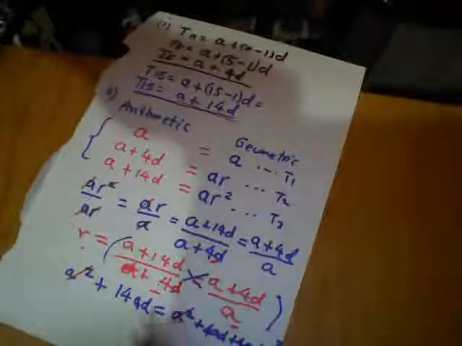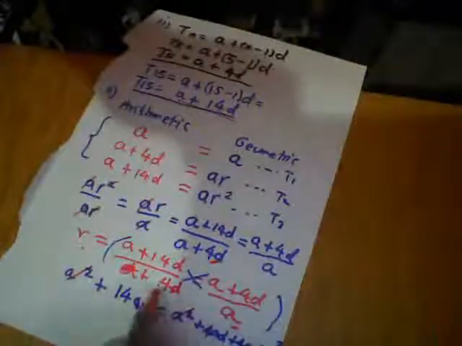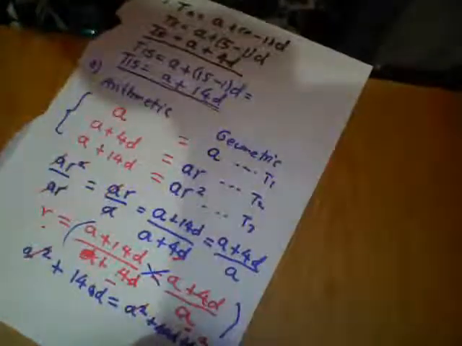Oh, I forgot d here, that's why it didn't make sense. So a times a is a squared, a times 4d is 4ad, then 4d times a is 4ad, and 4d times 4d is 16d squared. Apologies, 16d squared.